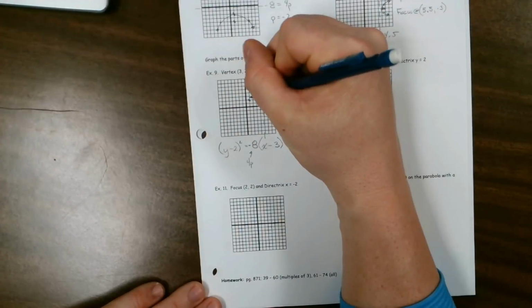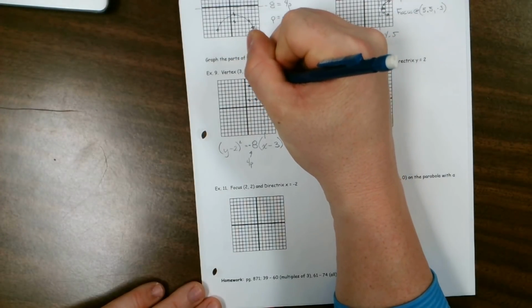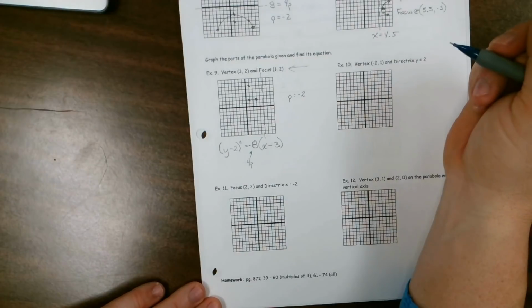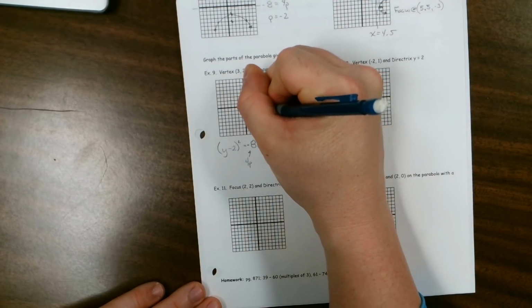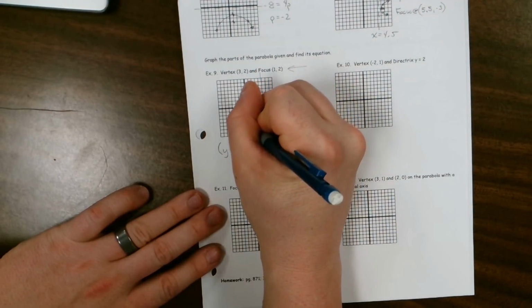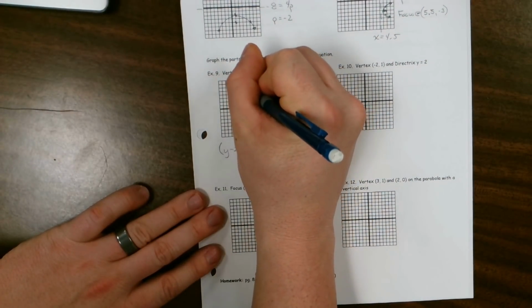Okay, so we're going to be going up 4. The absolute value of 4 times negative 2 is equal to 8. And down 4. And we can draw our parabola. Okay, here's another one.